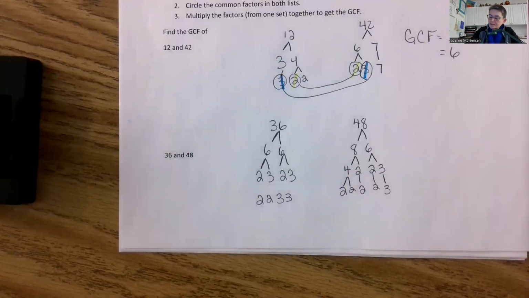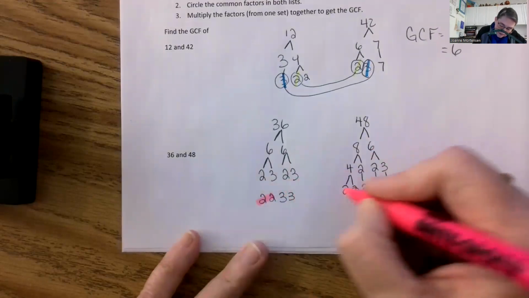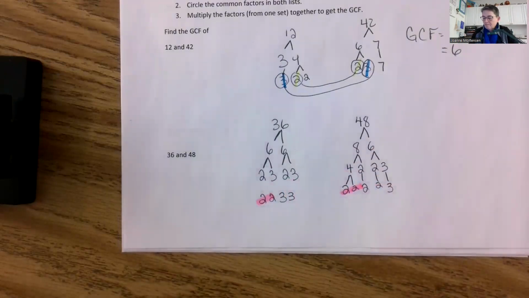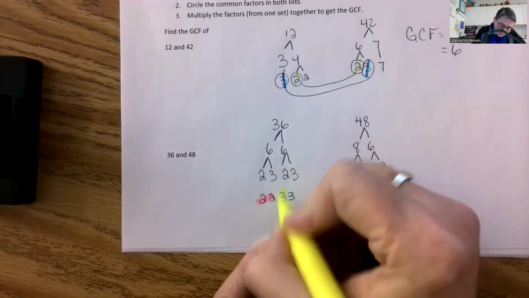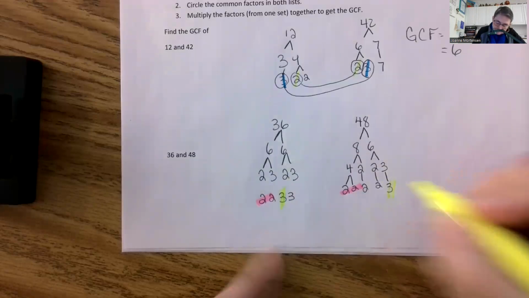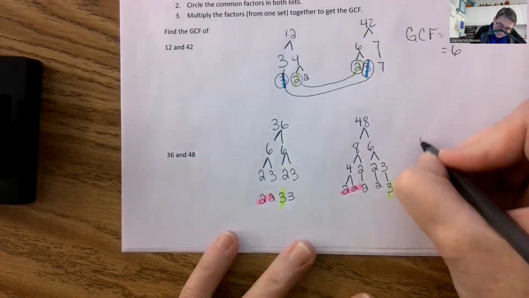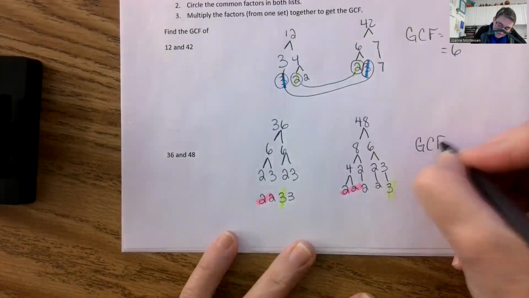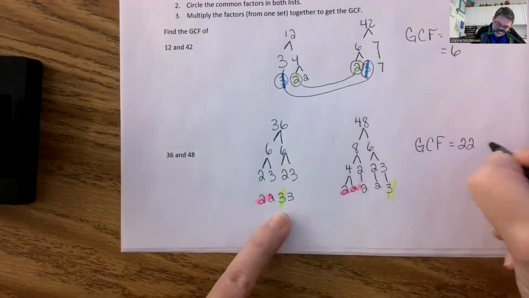So now let's see what's common. Oh, hey, maybe this is easier. I've got 2 2s and I've got 2 2s. I think I like this. Yellow. And oh, I've only got 1 3 and 1 3. So there's my greatest common factor. Greatest common factor is 2 times 2 times 3.